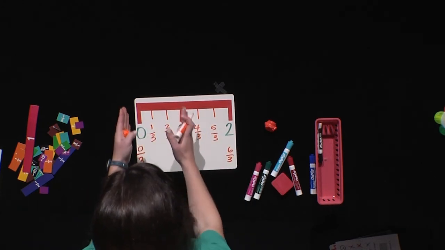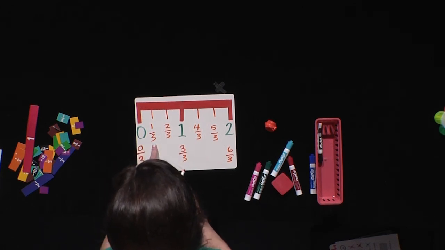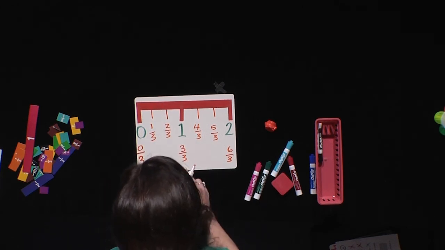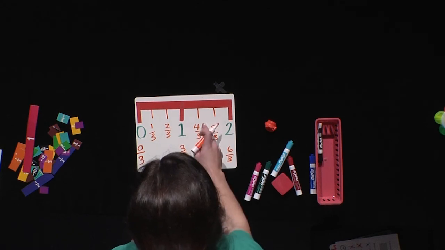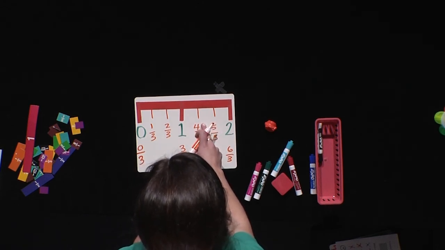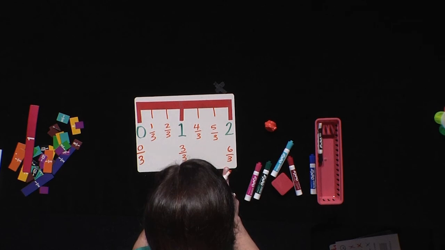The fractions less than 1 have the greater number on bottom, but when we get greater than 1 whole, the big number moves to the top in the numerator, which is called improper.